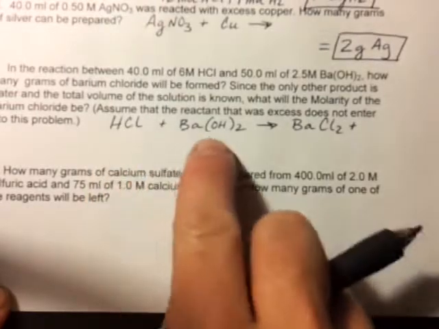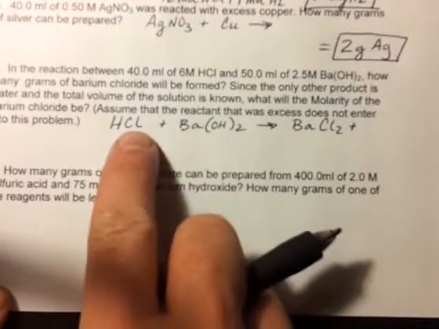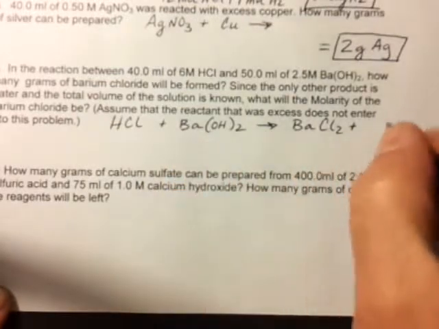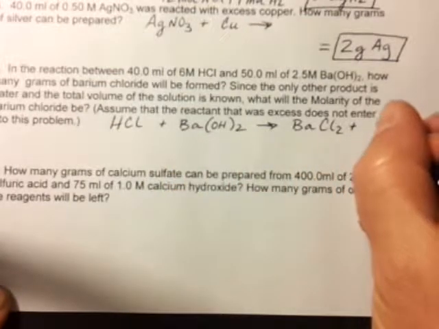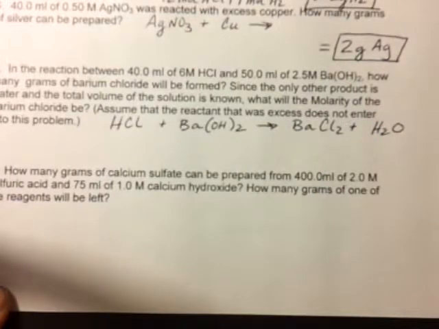So if I have HCl and barium hydroxide, it's a double replacement reaction. The barium and the chlorine came and bonded together, which means the hydrogen and the OHs are going to bond together as well. So we're going to get some water out of this. So H2O. Got to make sure everything's balanced.